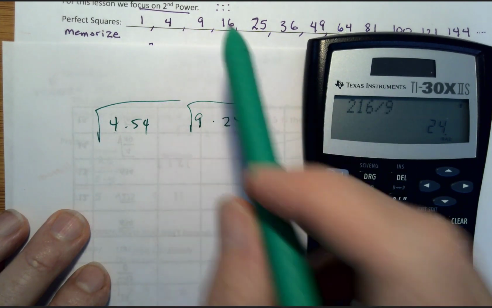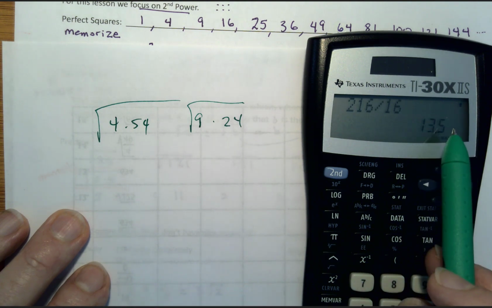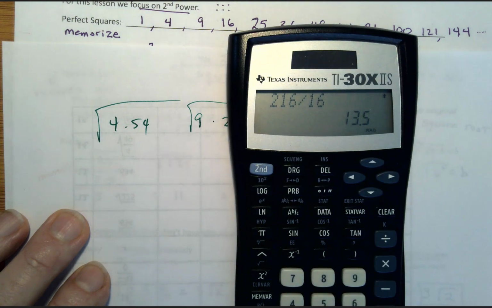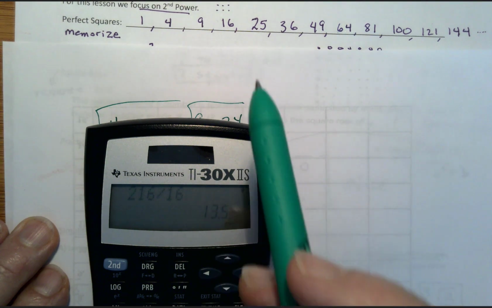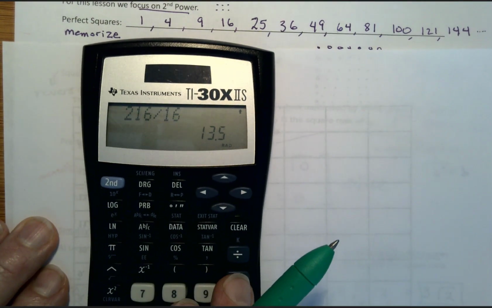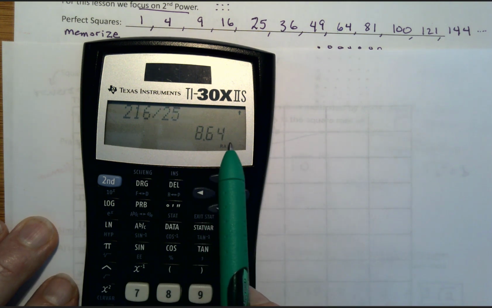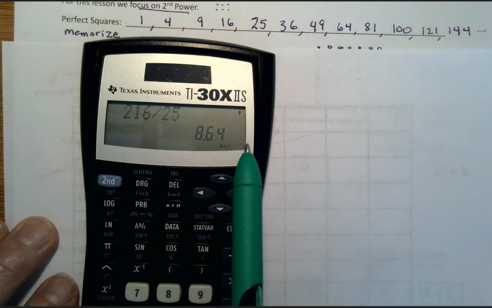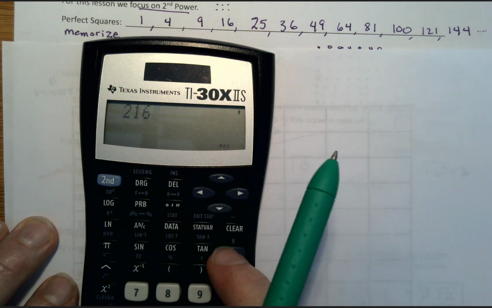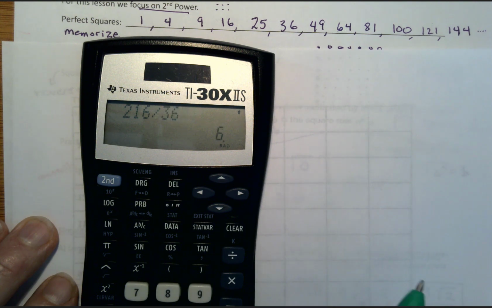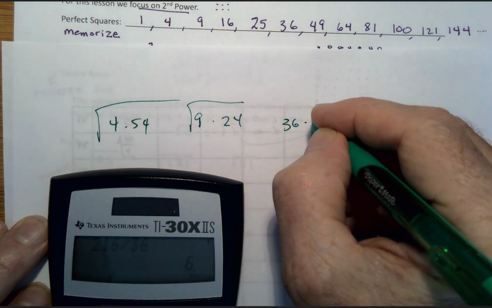So let's keep trying. Let's try 16. 216 divided by 16. Now that came out with a decimal, so it's not working. Let's try not 16 but 25. I'm trying to put that in the screen so you can see. 216 divided by 25. Okay, that has a decimal. That didn't go in evenly, didn't work. We tried 25. Let's go to 36. 216 divided by 36. That works. So we have 36 times 6.